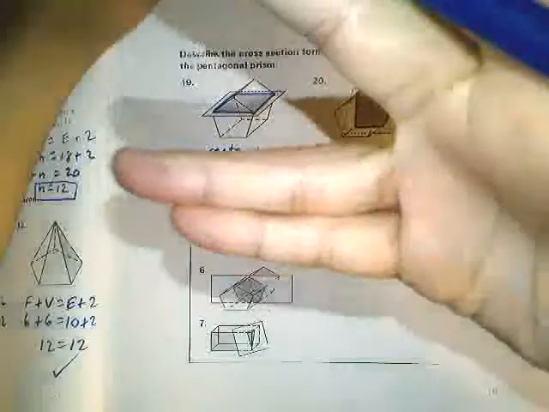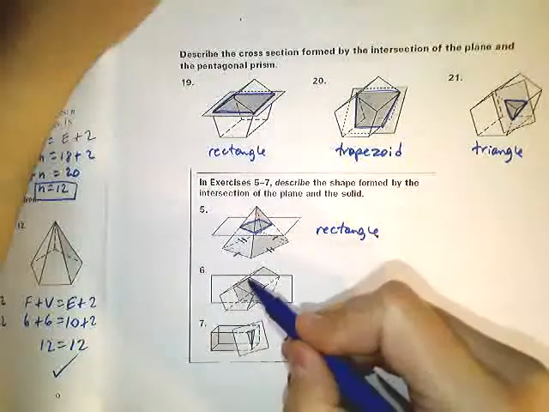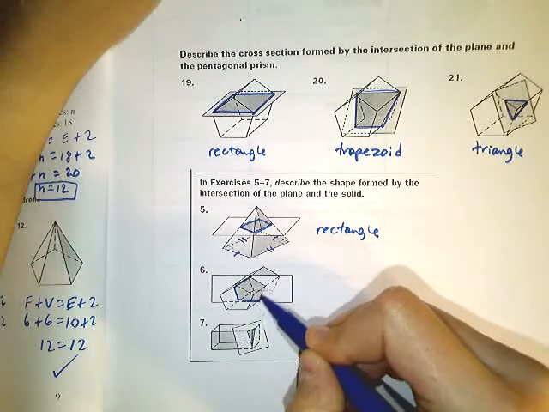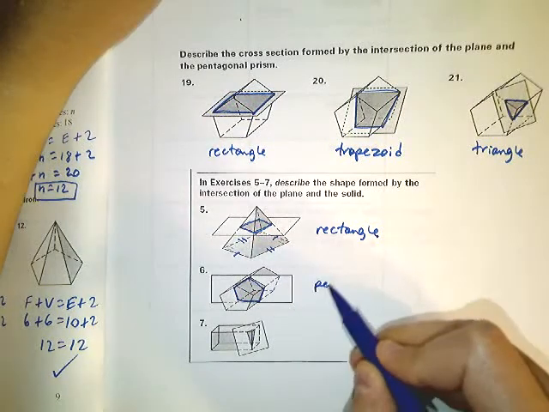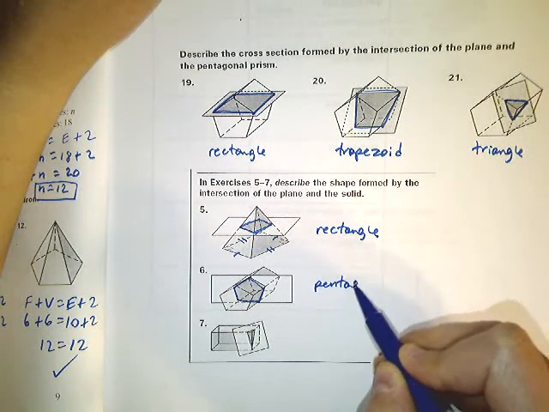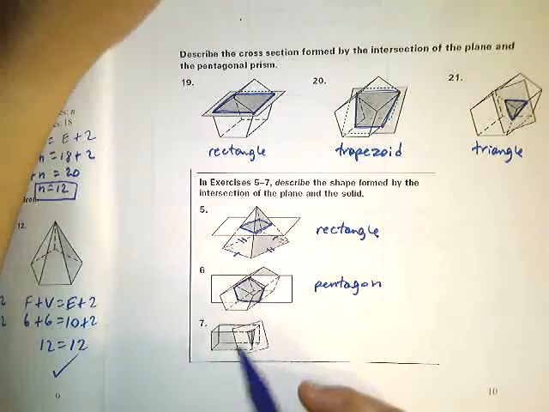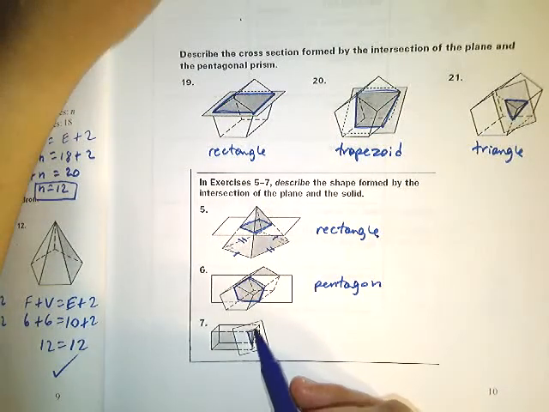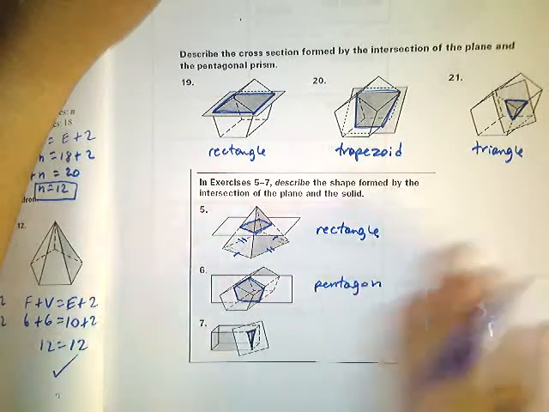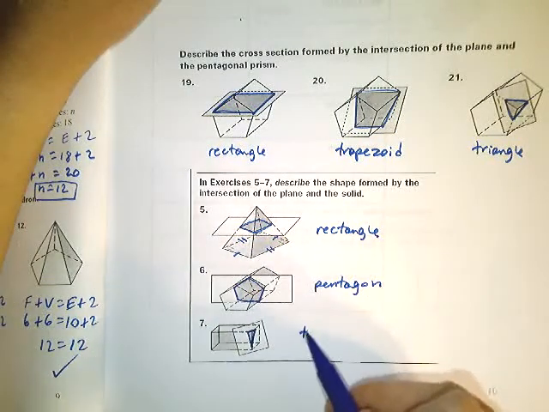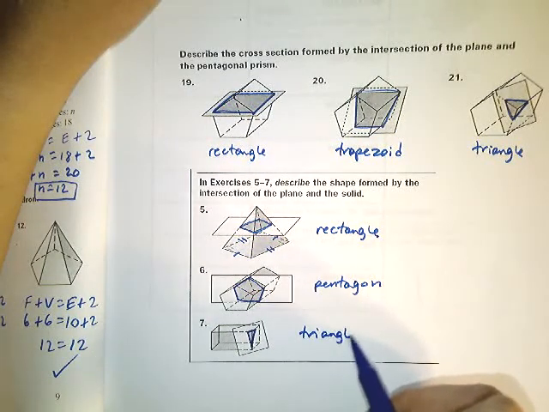Here's my slicer. It slices it exactly in half this way, and that looks like a pentagon, my cross section. And then finally, this little slicer slices just the corner off of this box shape, and then that three-dimensional object there would be a long, thin triangle.